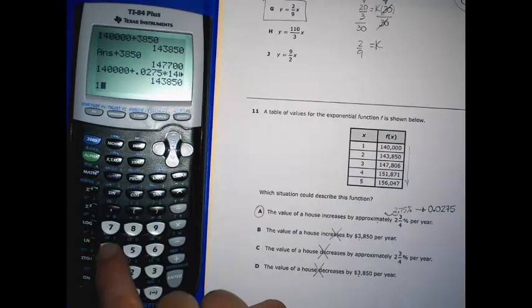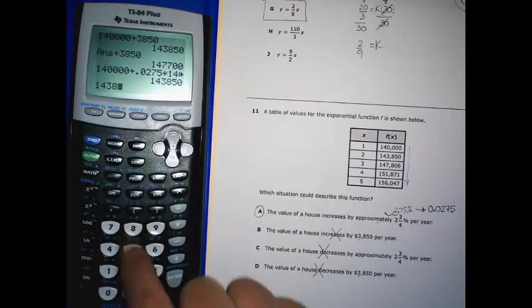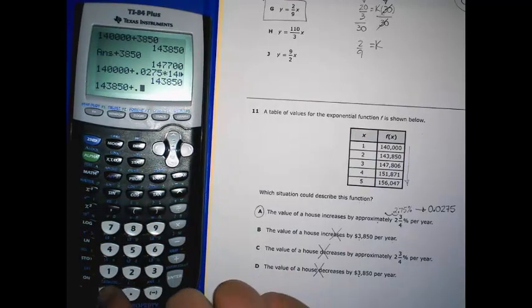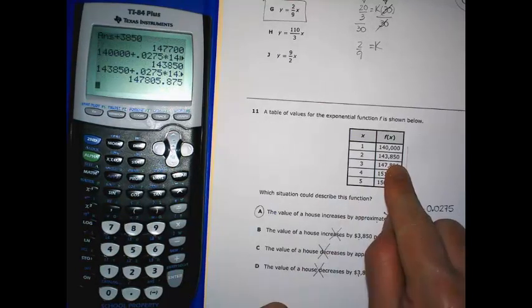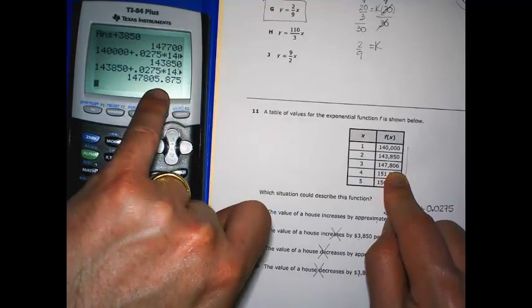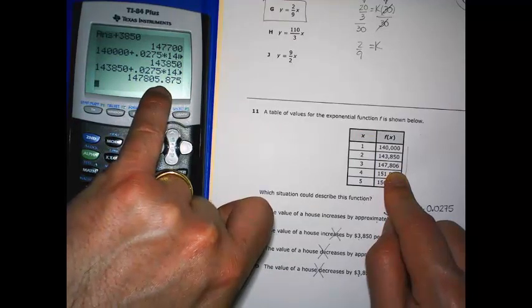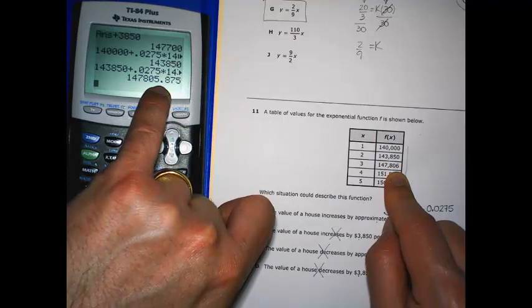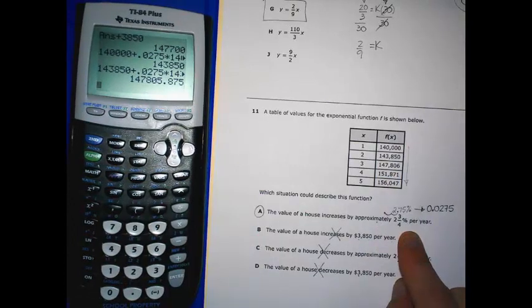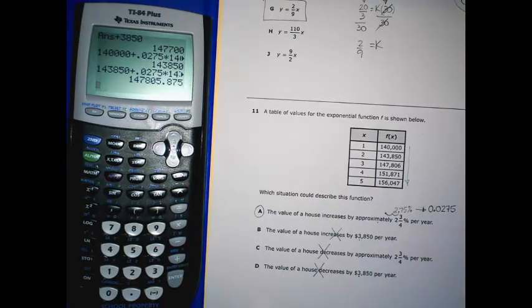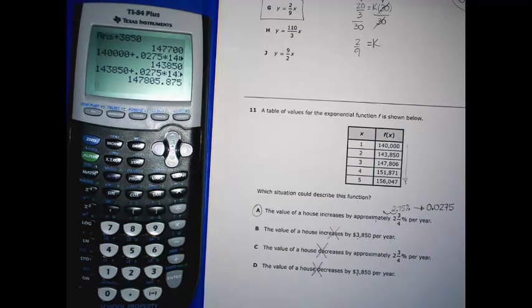So now we're going to do it again. 1,430,850 plus the 0.0275 times 143,850. And let's see what happens. Aha! I'm getting the next number. If you notice, if you round this to the nearest whole number, this would be 147,806. So this is a confirmation that it is correct. Okay. All right. So that's one way to verify.